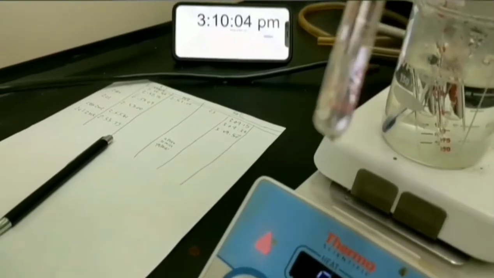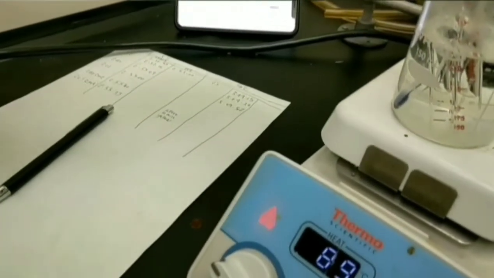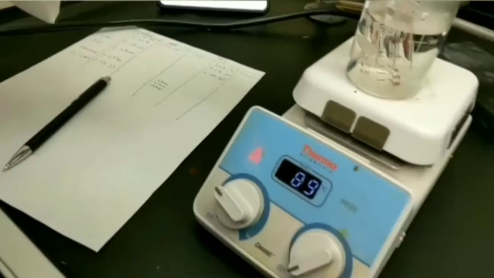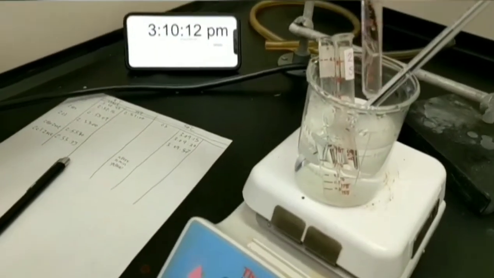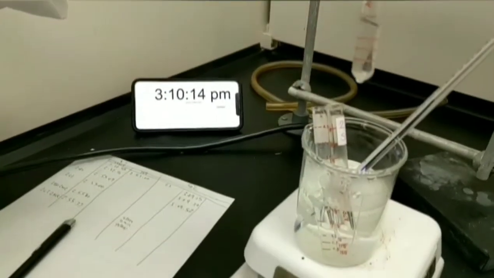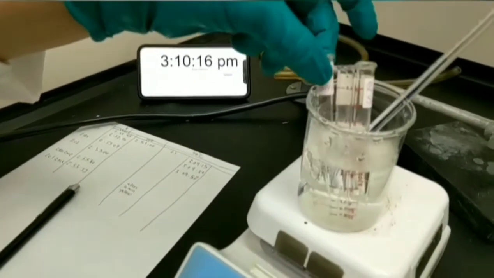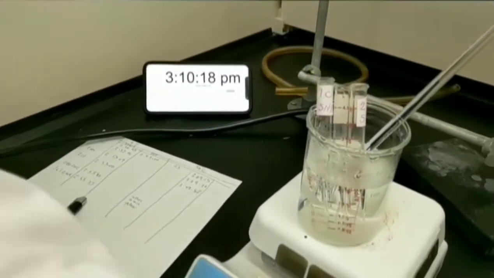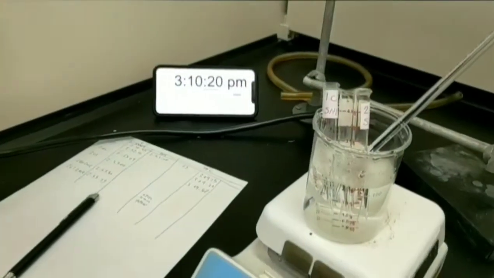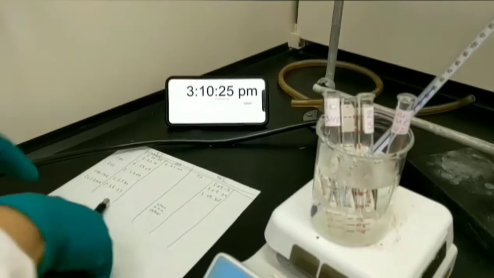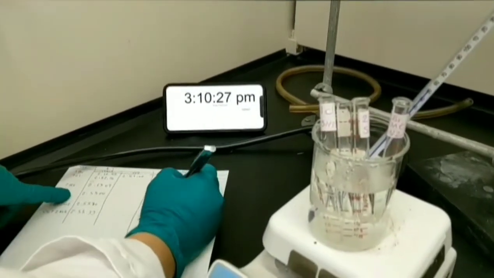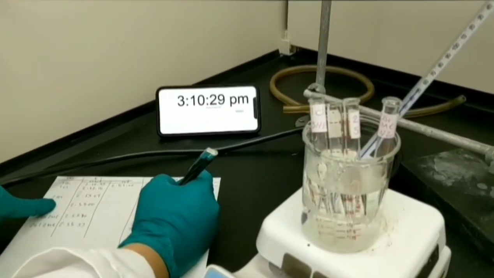I'm checking 1-chlorobutane again. I'm trying to regularly and occasionally check the test tubes for any precipitation. This test tube is related to 2-bromo-2-methylpropane. Record the time, please.